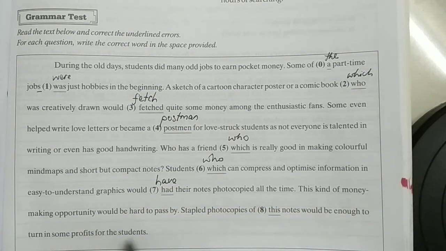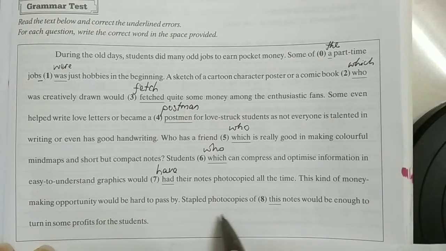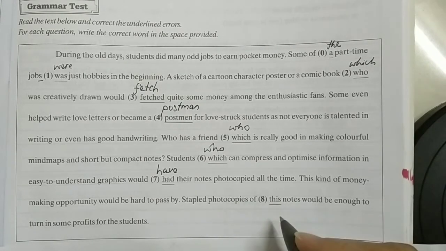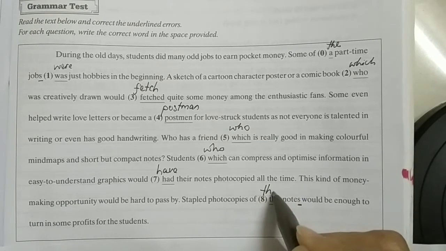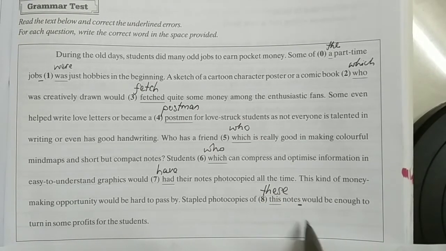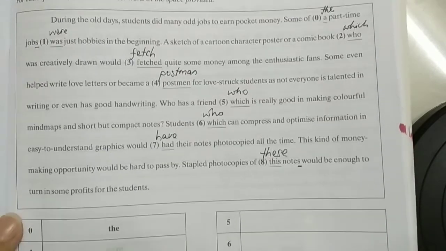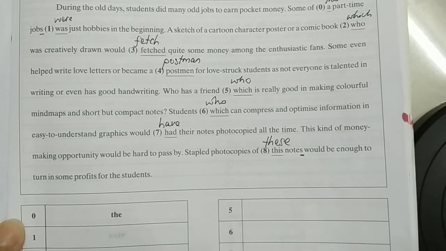This kind of money-making opportunity would be hard to pass by. Staple photocopies of these notes. So it's more than one here, so we put down these. These notes will be enough to turn in some profits for the students. So here we write it down. We fill it up in the boxes given.